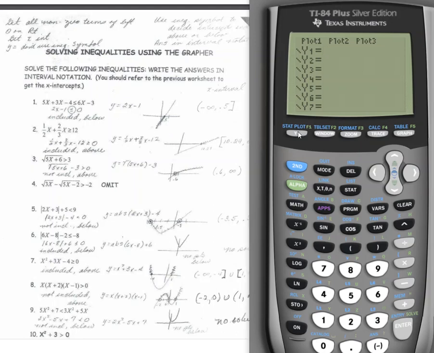So when we go to y equals, we're going to put in 2x minus 1, and we're going to put the 0 in y2. So we don't put any of the inequality symbols. I'm going to do a zoom 6 just to get a regular window, and we have that. So you would have sketched that on your paper just with your line going there.